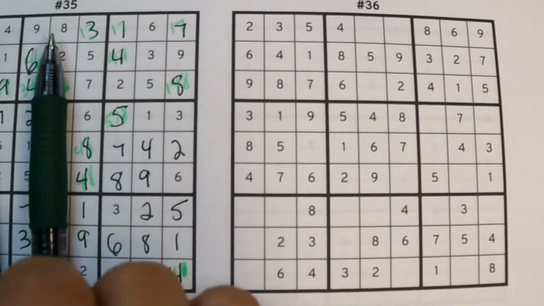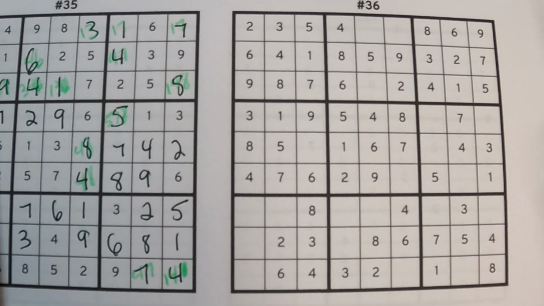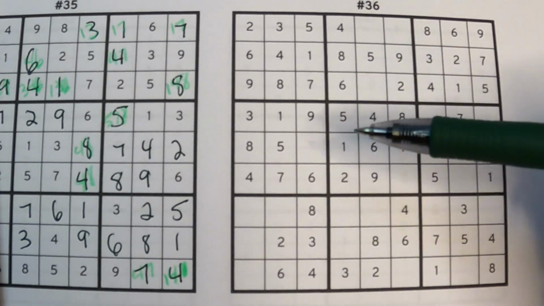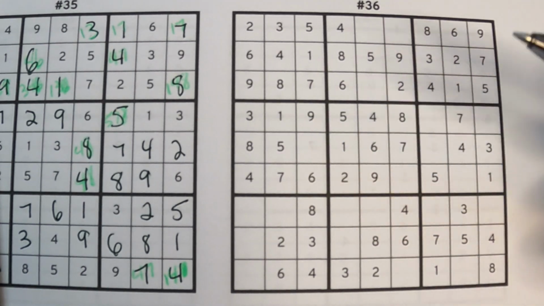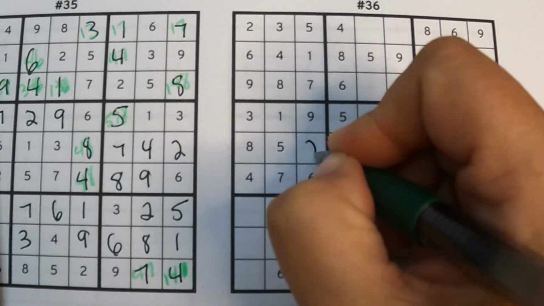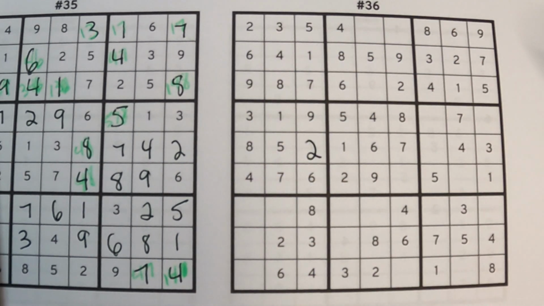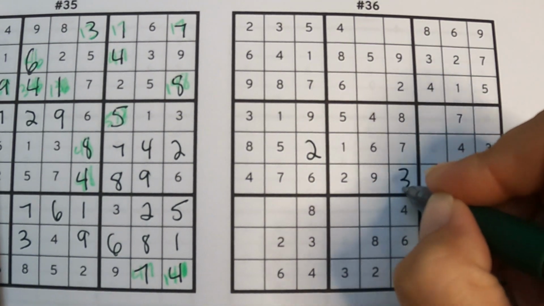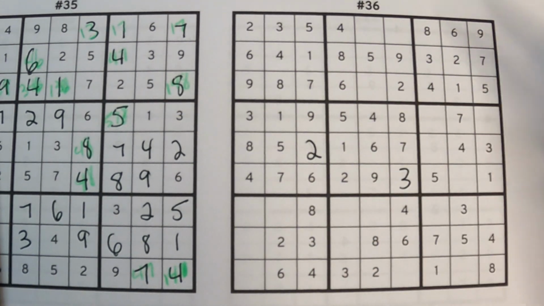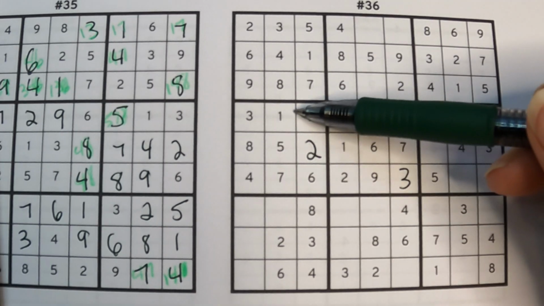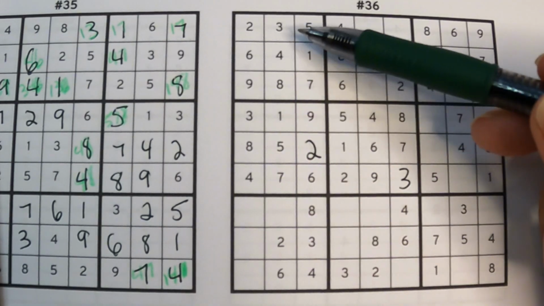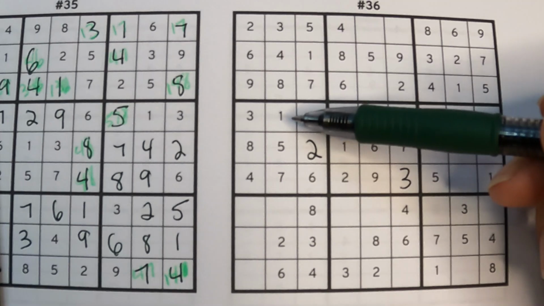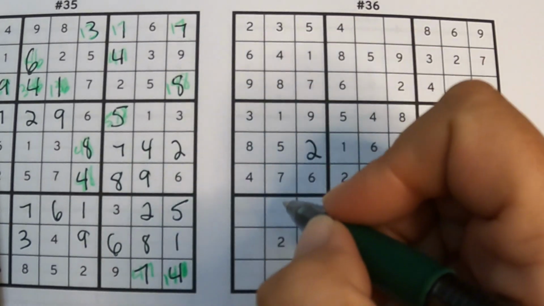Looks like today we're doing puzzle number 36. If we start with this box, we're only missing a 2. For this box, we're only missing a 3. For this column now, we've got 1, 2, 3, 4, 5, 6, 7, 8. We're missing a 9.